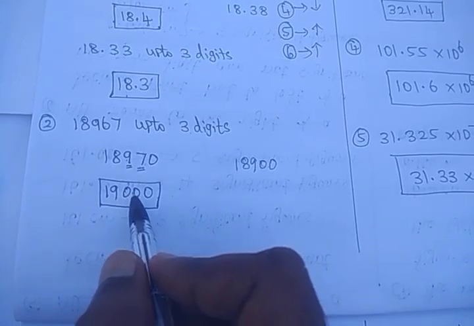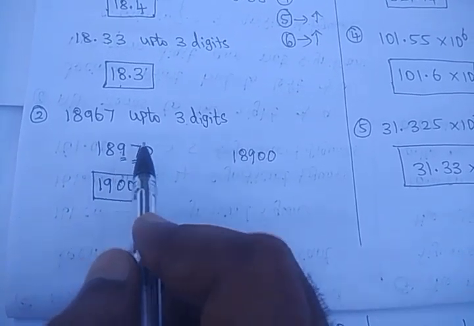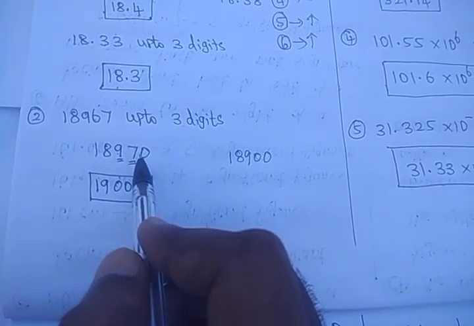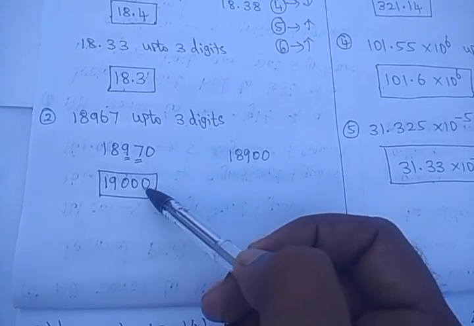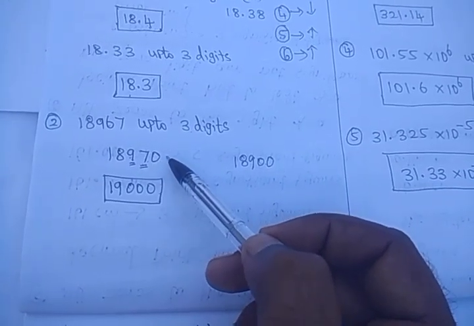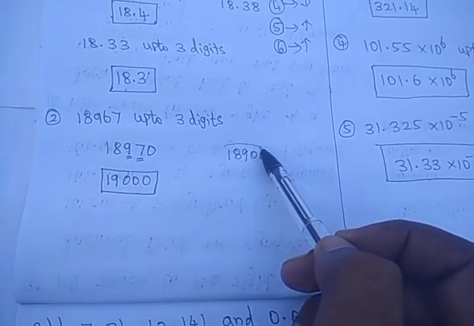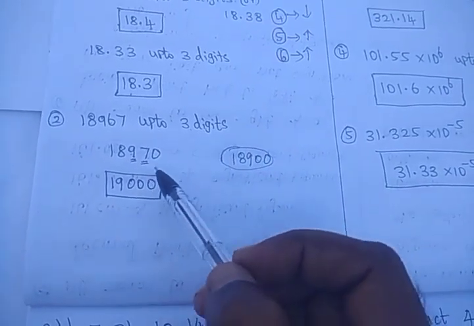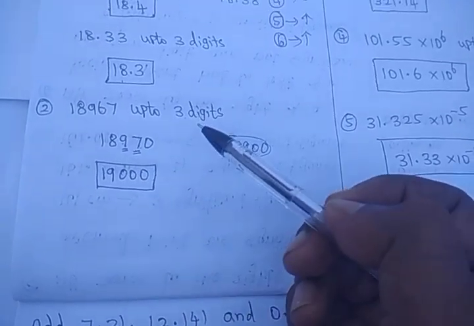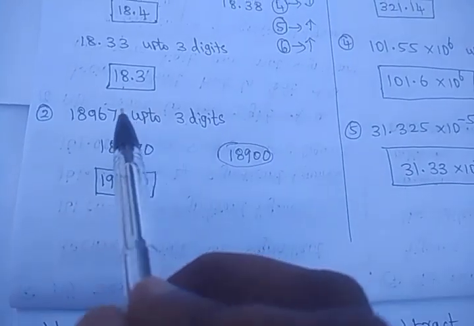Listen carefully. 18,970: by seeing the number itself, it is very close to 19,000. So we need only plus 30. If you say that 18,900 is the correct answer, we have to subtract 70. So that is wrong. We have to round off to the closest value, either plus or minus.